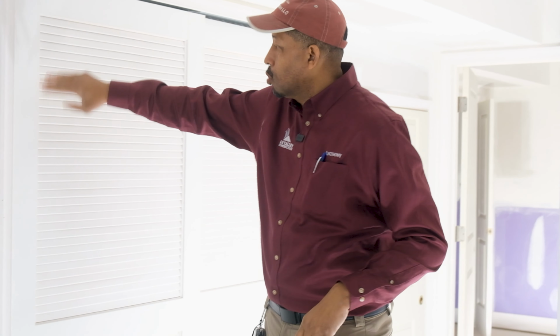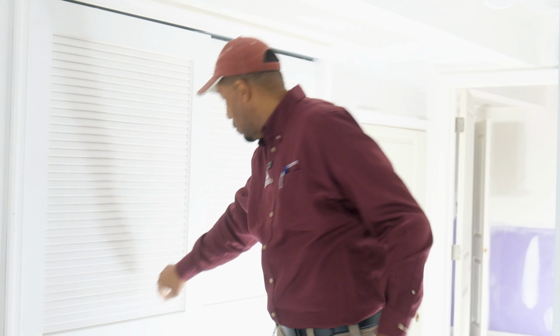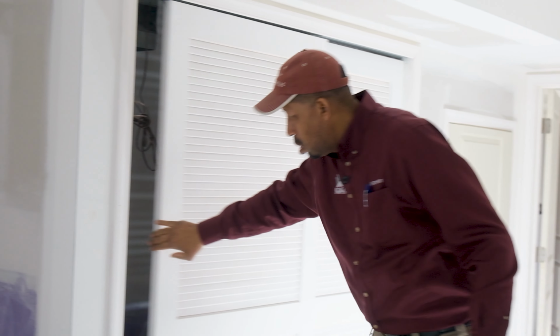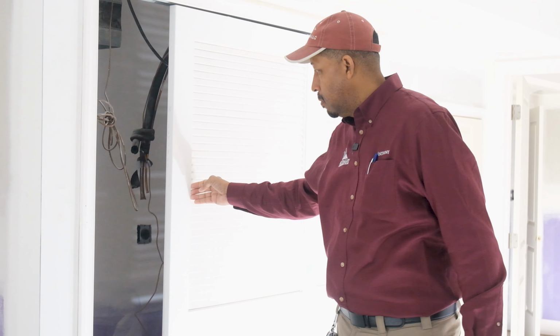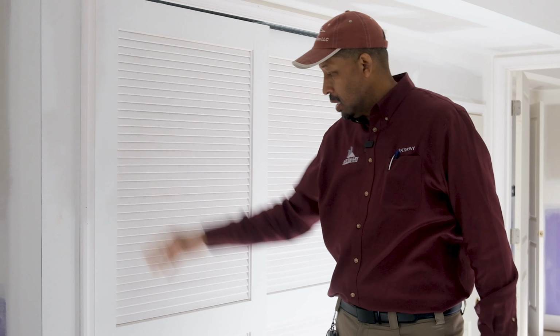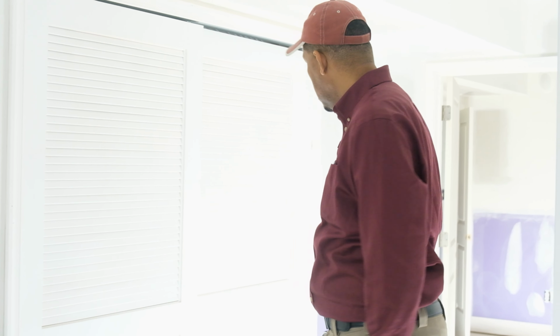Louver doors always go in where the mechanical rooms are. This is where the mechanical room is, just so there's proper ventilation in here. And it's always difficult to get these darn things. So we really had to work hard on trying to get these things, and we got it.